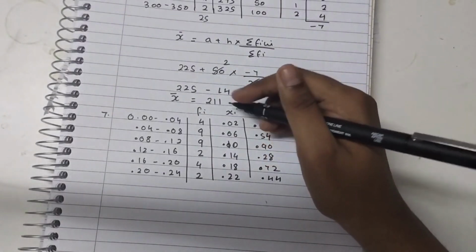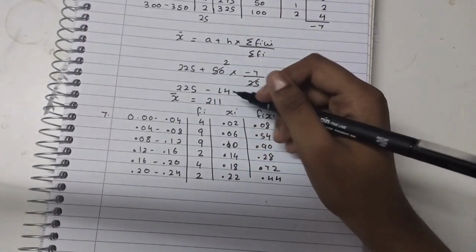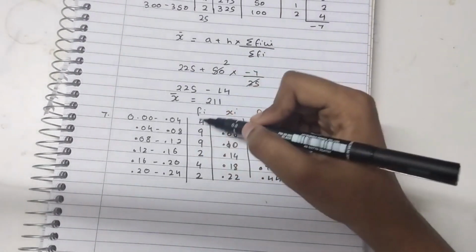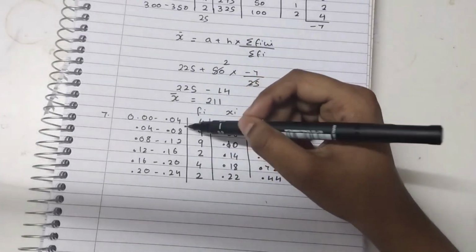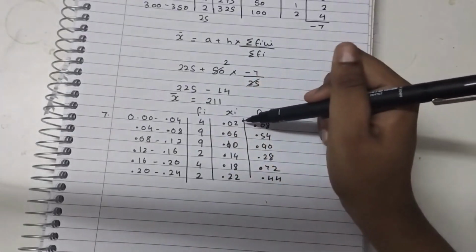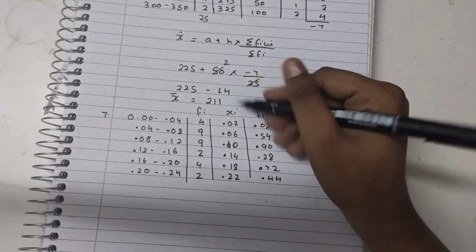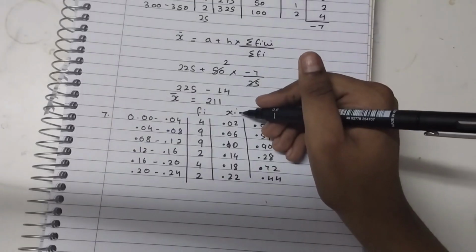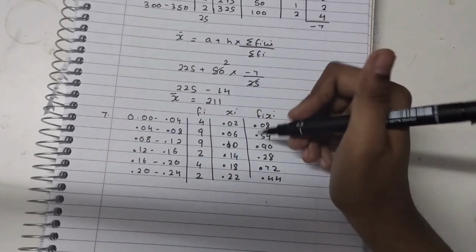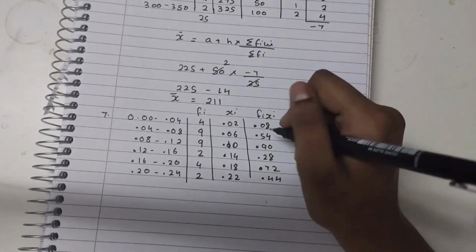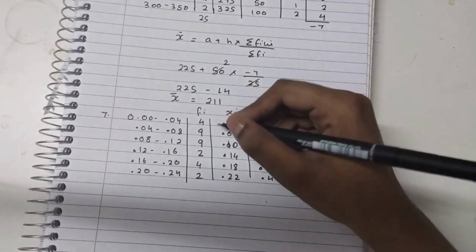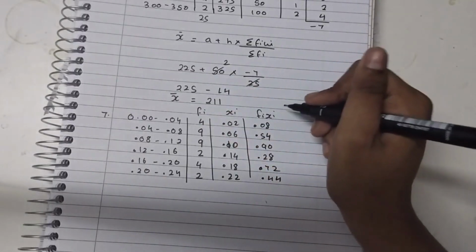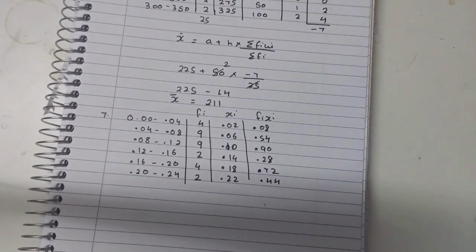We need to find xi, and xi is the upper limit plus the lower limit divided by 2. So 0.04 divided by 2 is 0.02, and so on to find all of the values of xi. And we need to find fi xi, which is the product of fi and xi. So 4 times 0.02 is equal to 0.08, and so on.